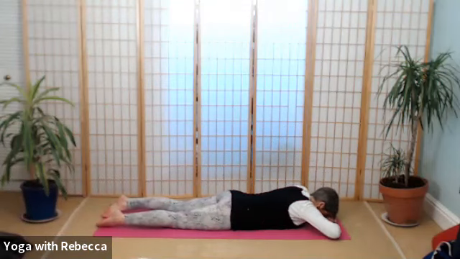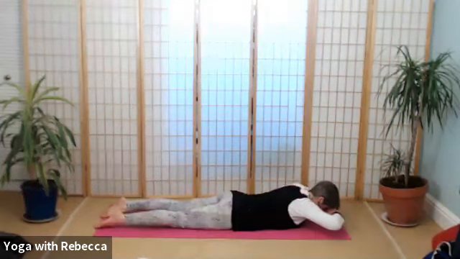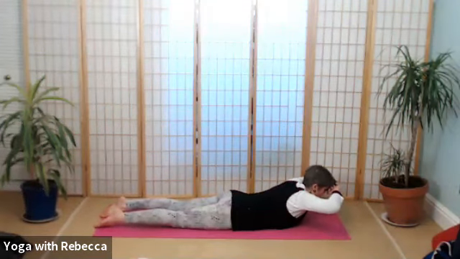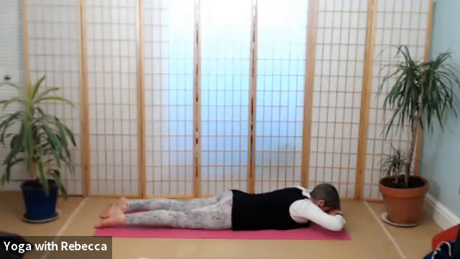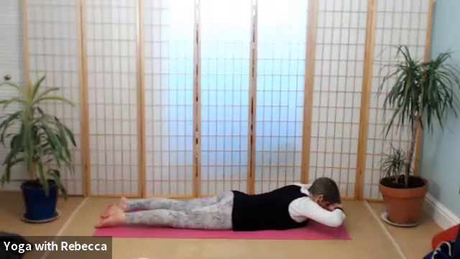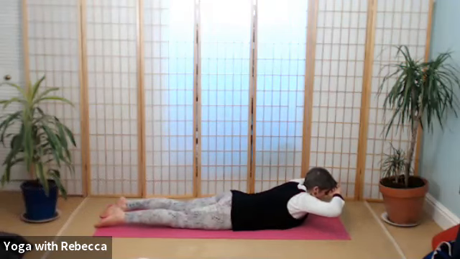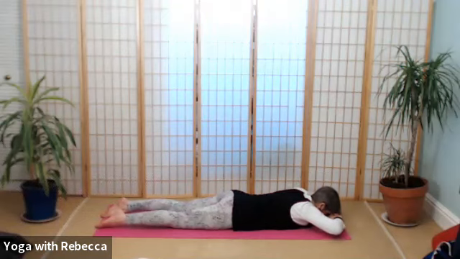And place your hands underneath your forehead. On the next inhale, lift your head and your hands off the floor. And exhale, slowly come back down. Only come a little way, you don't need to come high. Inhale, come up. Exhale, come down. Inhale, come up.